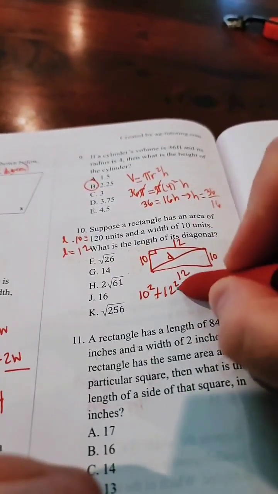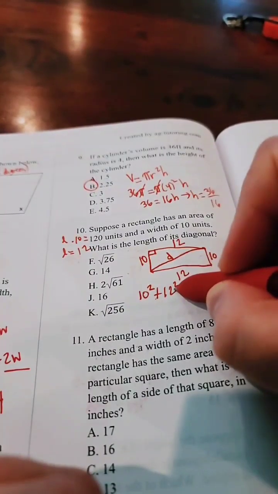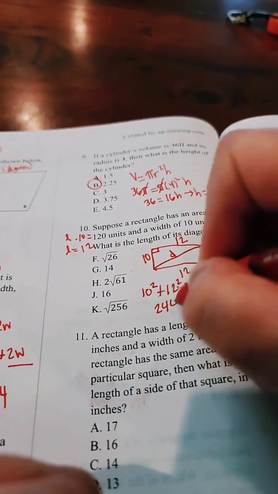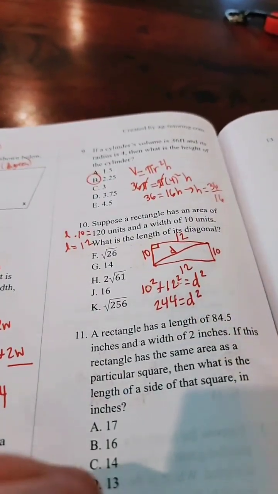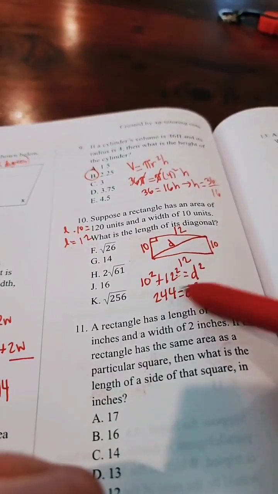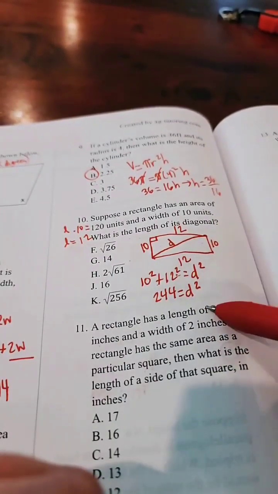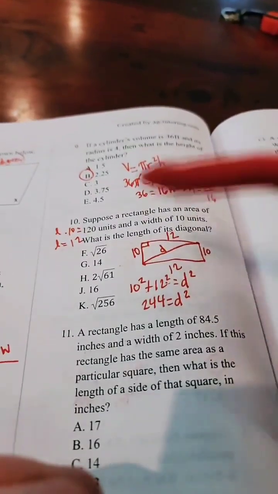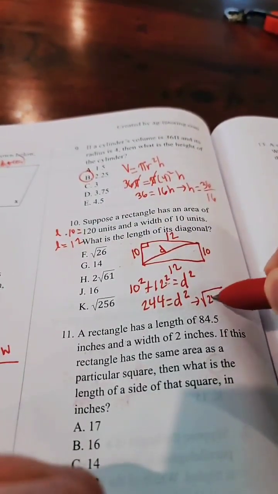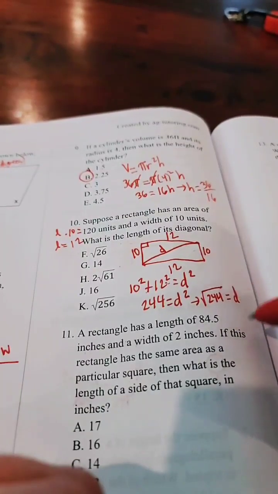So that's going to be 100 plus 144, and that's going to be 244, and that equals d squared. So now, I'm not interested in d squared, I want just d, the length of the diagonal, so I have to square root each side to get that. And, oh wait, actually we don't have to find an exact value, we're just simplifying it, but you are square rooting each side still. So this would be the square root of 244 is equal to d.